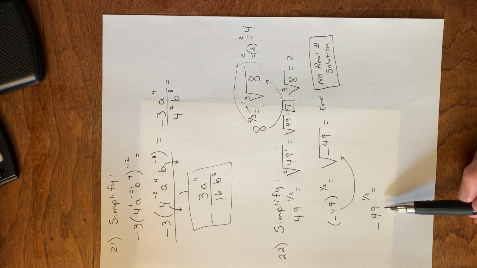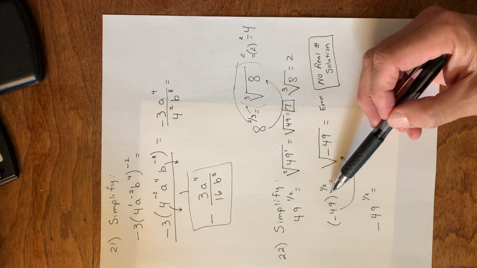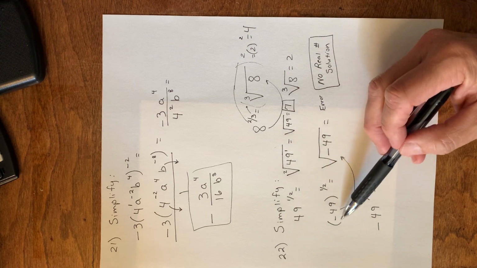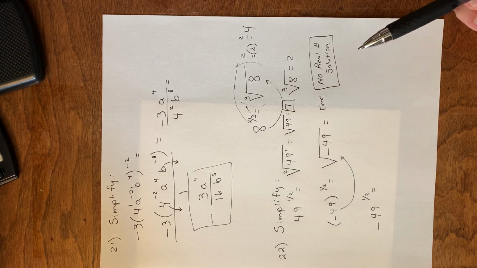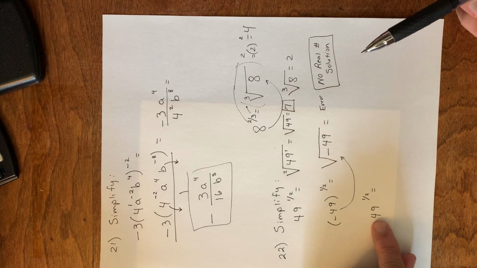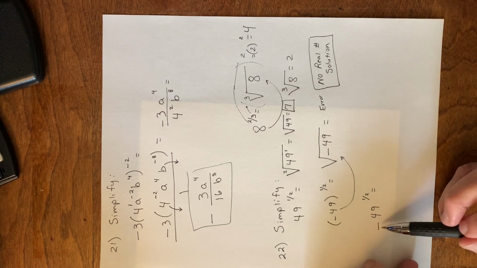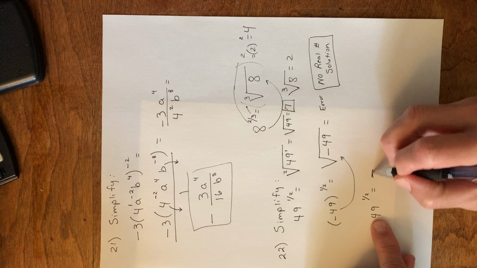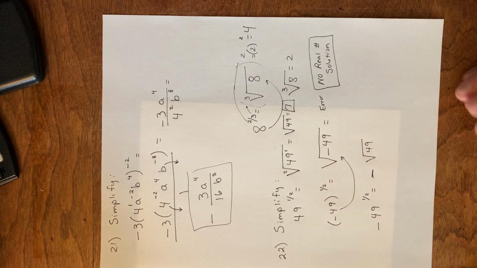All right, notice this guy. Hey, it's the same as that, right? Not quite. Here's the subtle difference. What's raised to the 1/2 power here? Everything in parentheses, negative 49. What's raised to the 1/2 power here? Oh yeah, just 49. So this means the negative of the square root of 49.